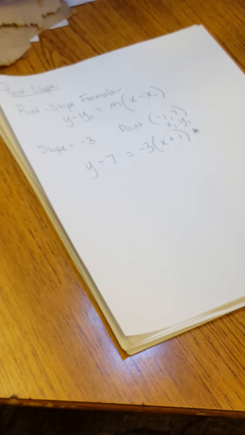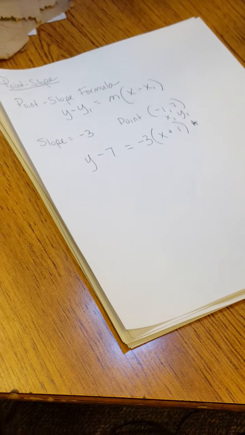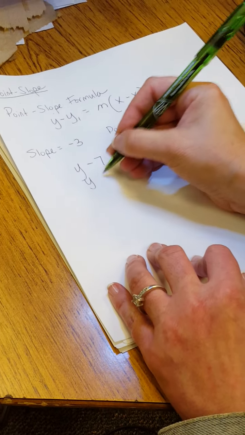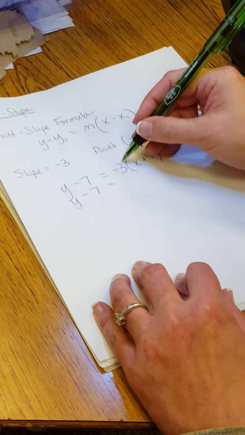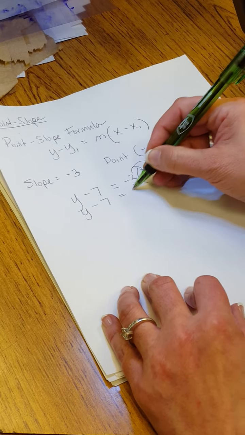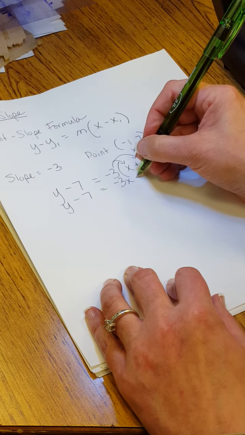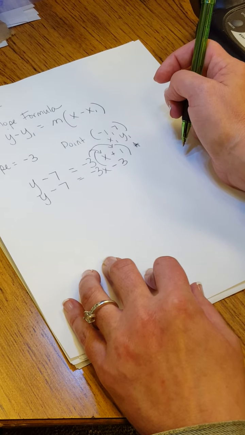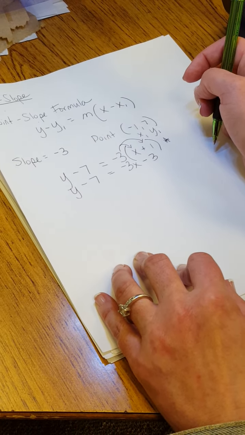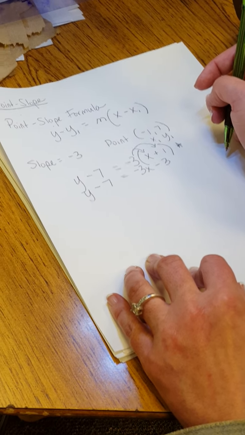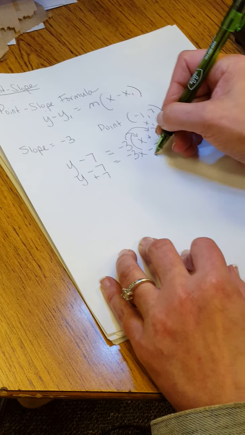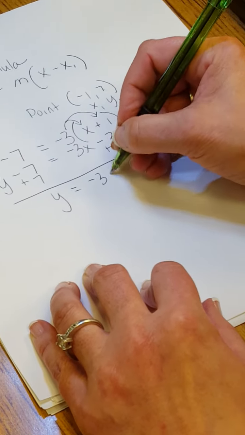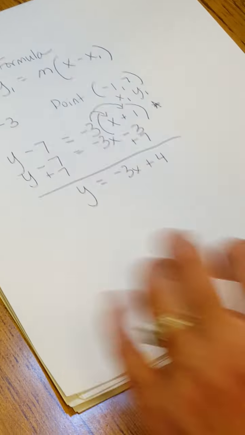Now, if I say, convert this to y equals mx plus b, we're going to do that. Okay, so here we go. The first thing we're going to do is distribute our -3 and get -3x, -3, then we got to get y by itself, so we're going to add 7. Okay, and then we're going like that, and this is our line.